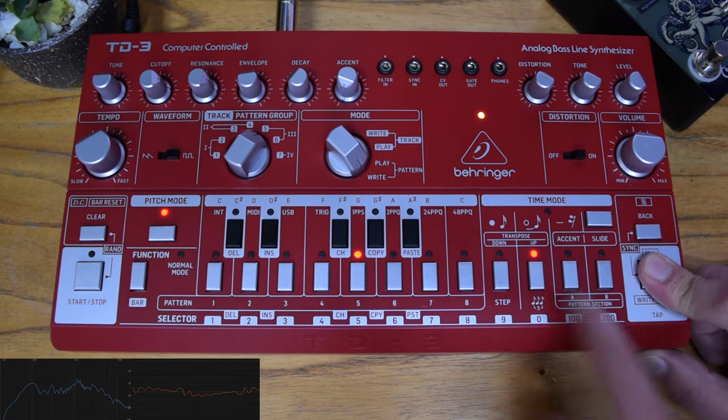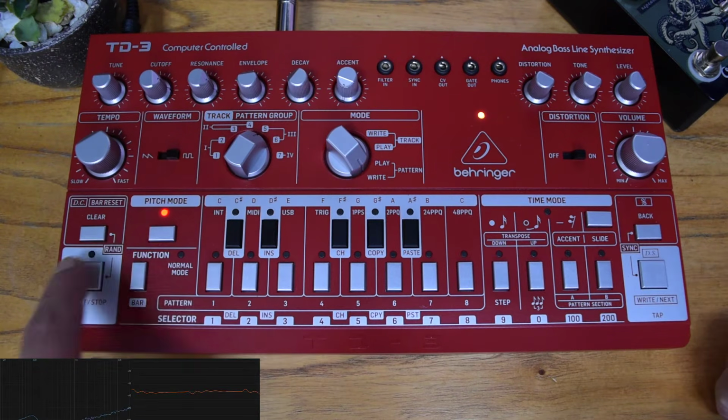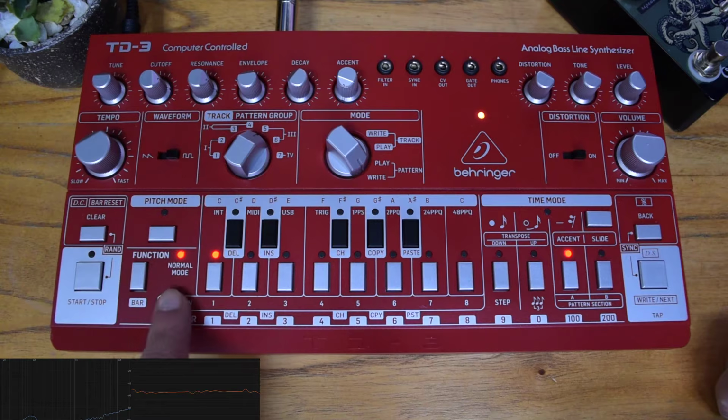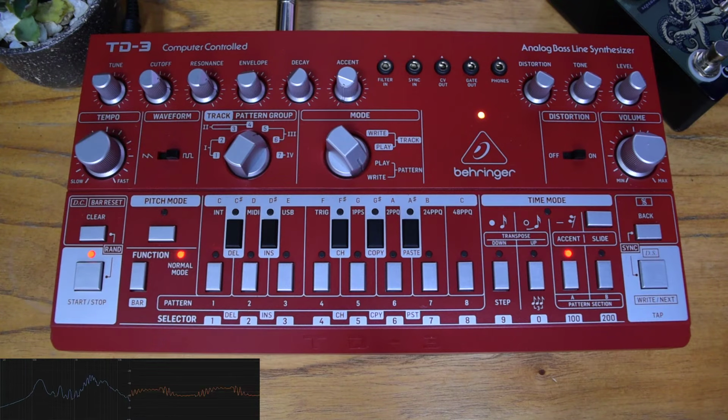And make sure you press and hold until you enable that. So we are done. If I go out of this and I go back to normal mode and I play it, we can hear the changes. Pretty simple.